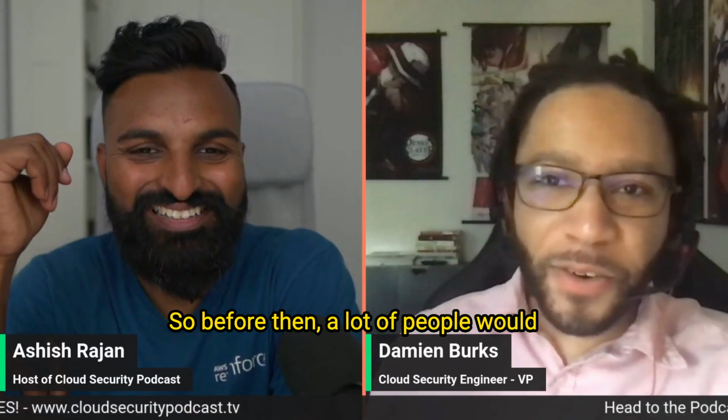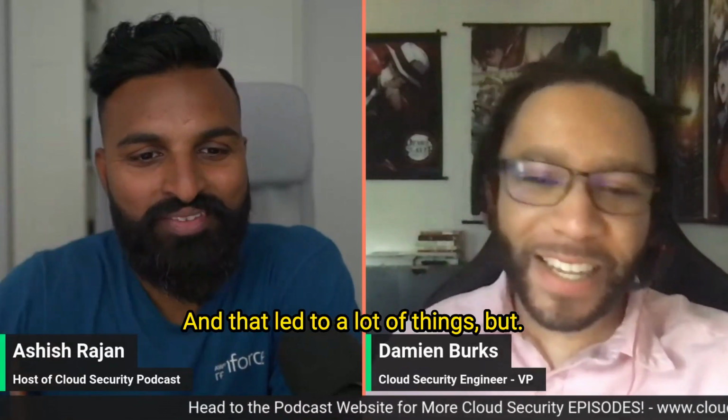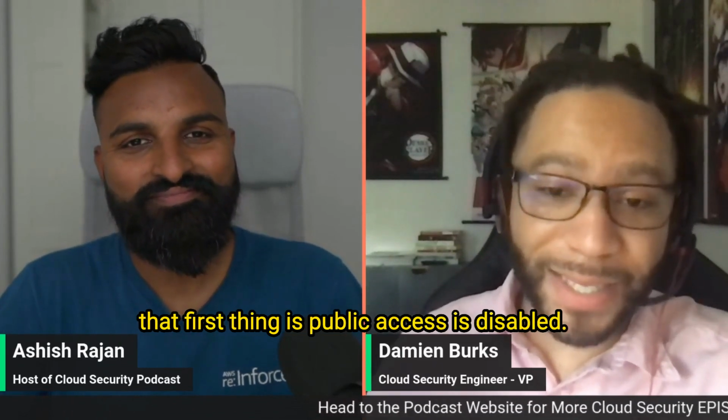So when it comes to containing an S3 bucket, I'm so glad that AWS decided to update their security specifications and policies for S3, because now public access is disabled by default, which is great. Back then it wasn't. Before then, a lot of people would create these S3 buckets, and of course public access would be enabled because they didn't know how to disable it, right? And that led to a lot of things. But when you are attempting to contain an S3 bucket that is potentially malicious or has been compromised, the key thing is that first, public access is disabled. You don't want anyone from outside of your organization traversing through your S3 bucket.